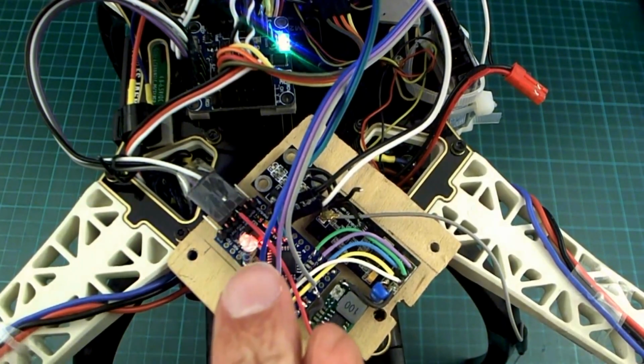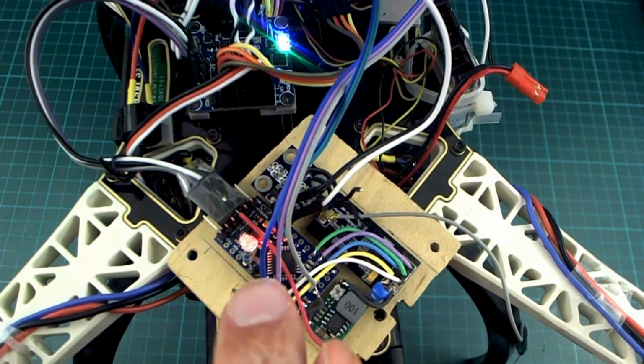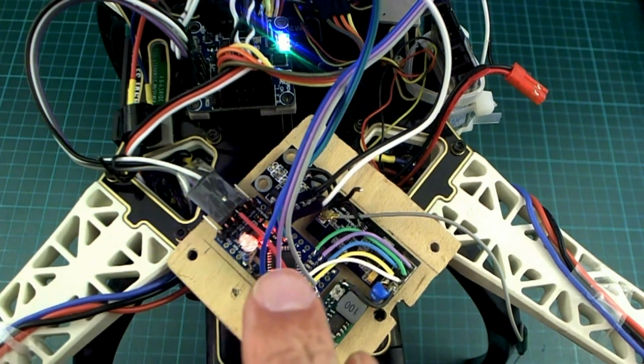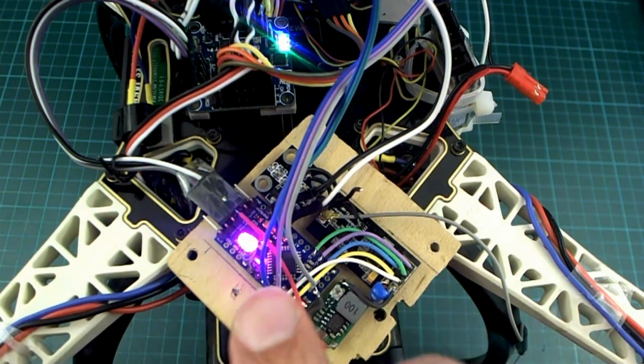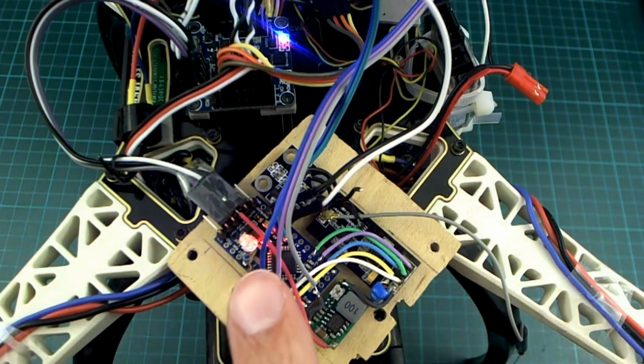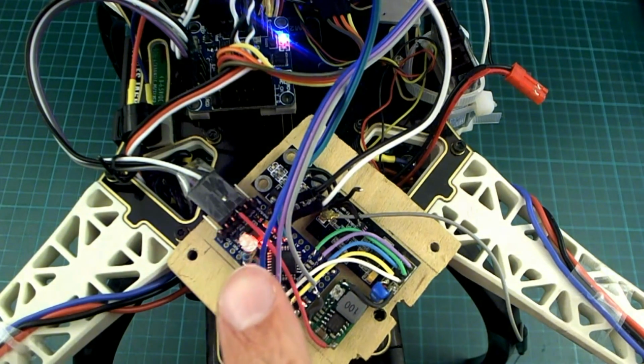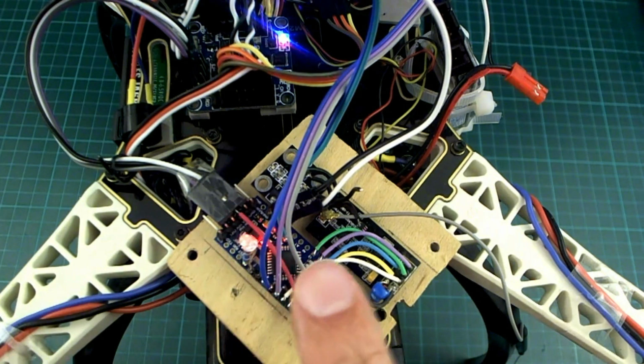So first thing we notice is that the LED is blinking off and on. It toggles every time it receives 5 packets from the tag. So it's kind of like a heartbeat to see that radio packets are being successfully received from the tag.